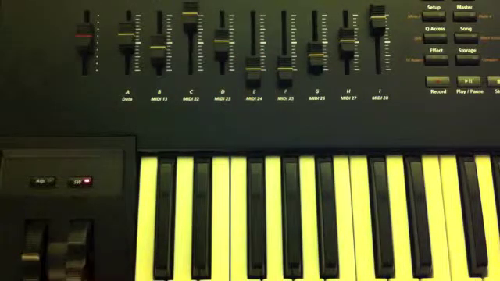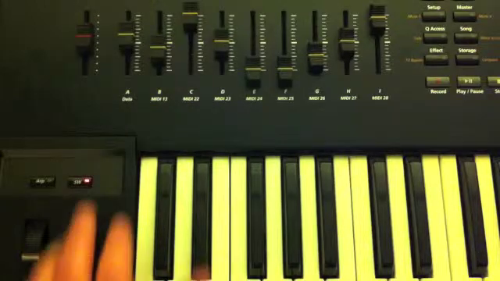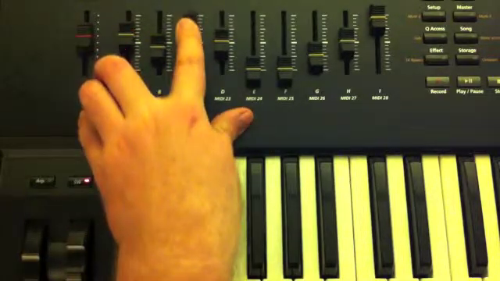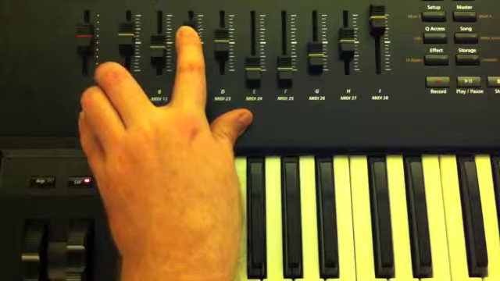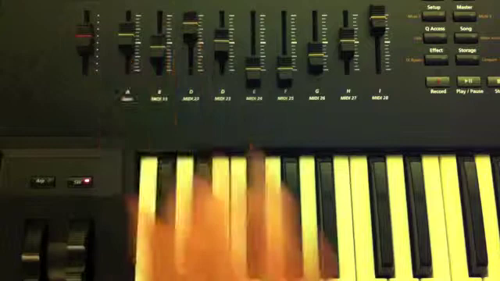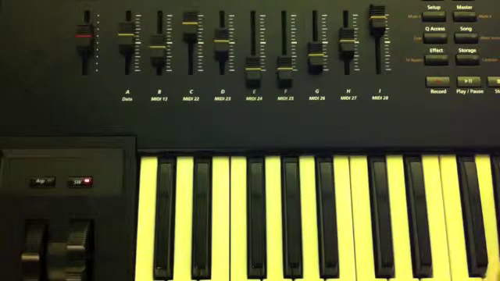So let's bring the mod wheel up. Let's change our wave shape just a little bit here. Okay, so that is, in a nutshell, what all the controls do for Ole Miss.